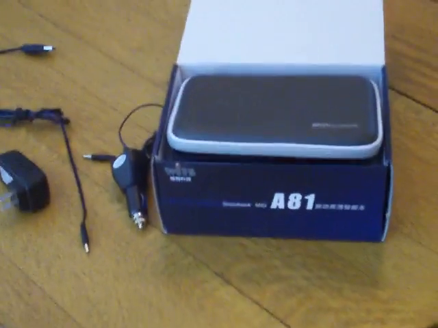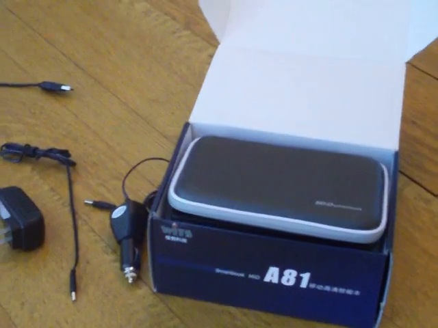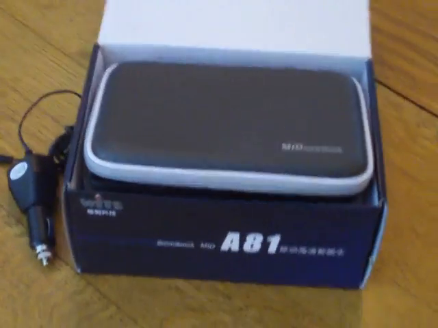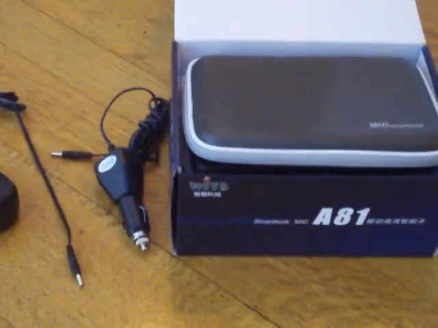Okay, this is a video for an A81G tablet that is for sale on eBay. And this is the Capacitive Touch, which is brand new as of the end of January. This item is about a week old, and I'm going to do my best to show it to you here so that you know exactly what it is you're bidding on.